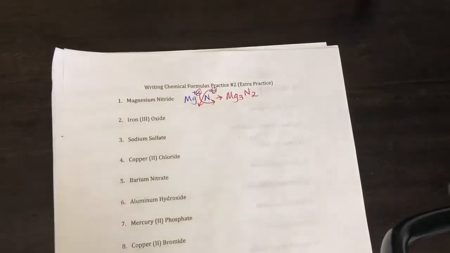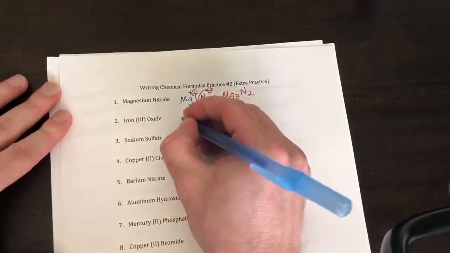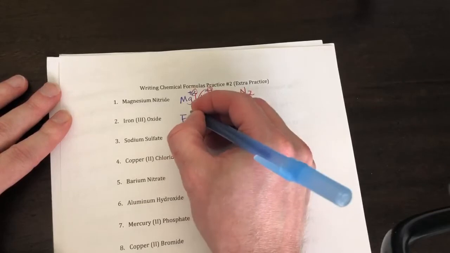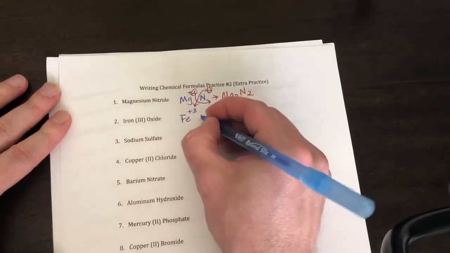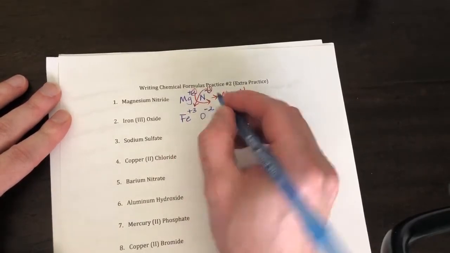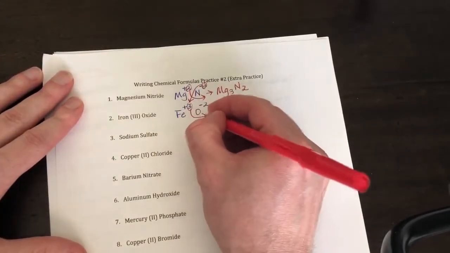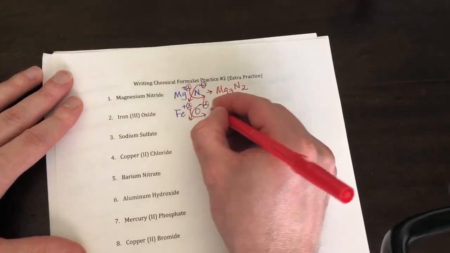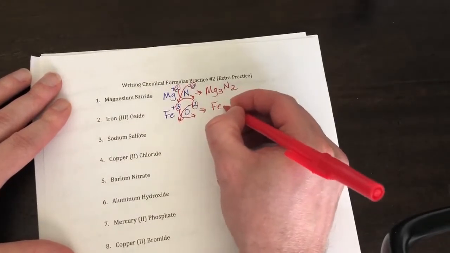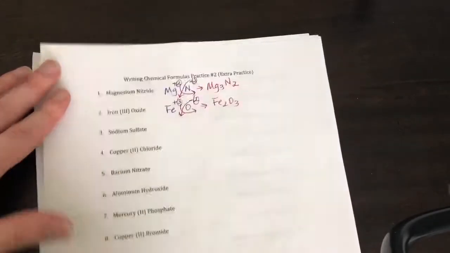Okay, iron 3 oxide. Symbol for iron is Fe. It has a +3 charge. Oxide is O with a -2 charge. They're not equal and opposite, so we have to crisscross. Okay, so we get Fe2O3.